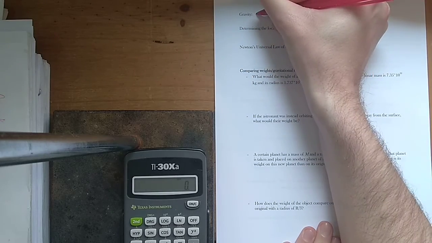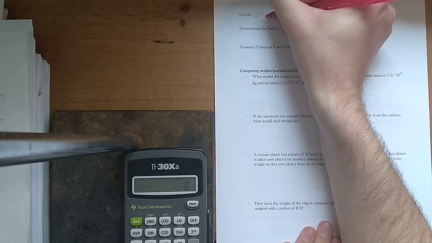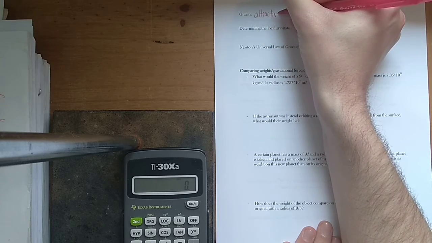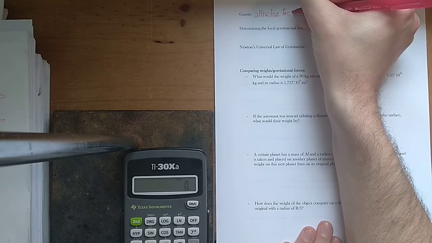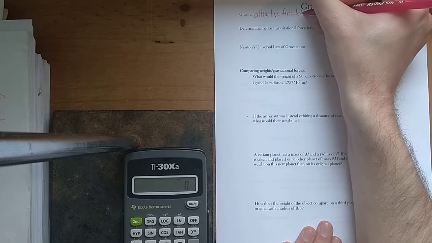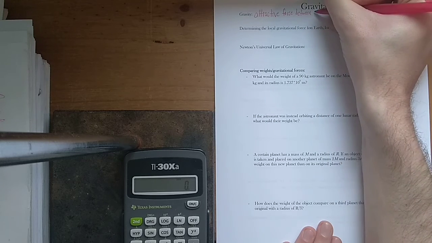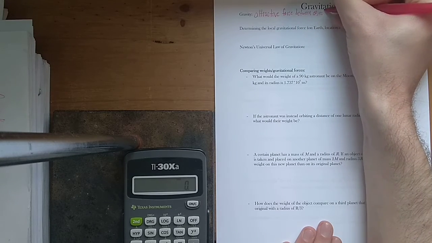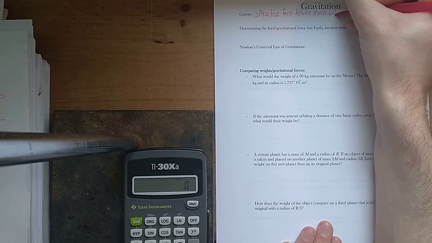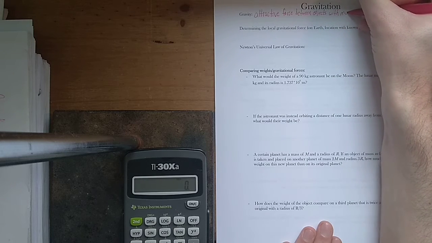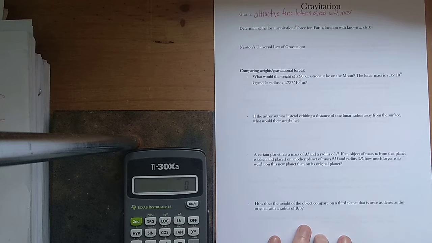So we have that gravity is an attractive force between objects with mass. Okay, the objects have to have mass in order for them to interact via the force of gravity.